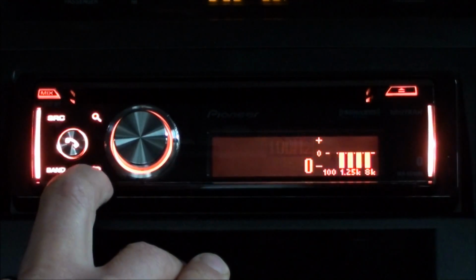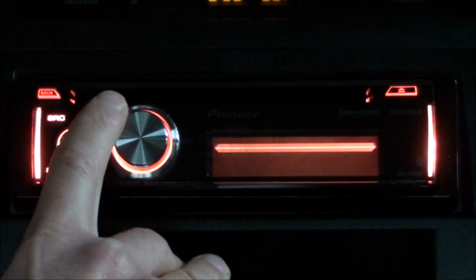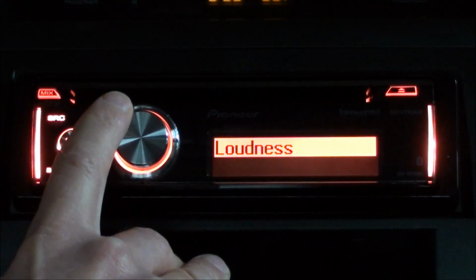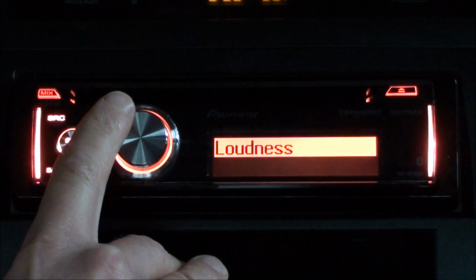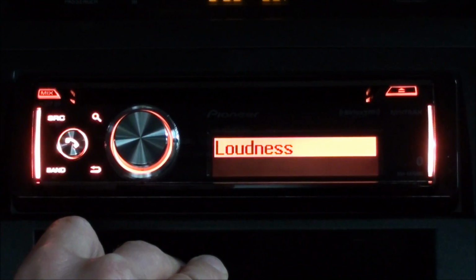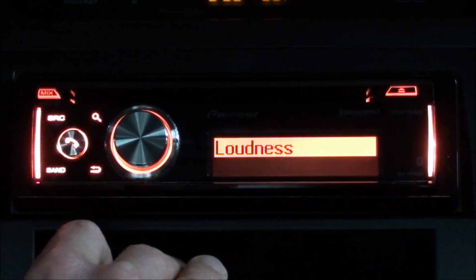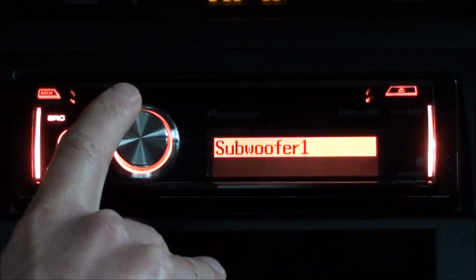GEQ, I don't remember what that is, but obviously equalizer based. Loudness, the loudness functionality works really well. I have it disabled just because for my particular stereo system, I mean my speaker system and amplifier, it seems to like things best without it. But I believe there's low, medium, and high, depending on what your needs are. It does work, and it works pretty well.